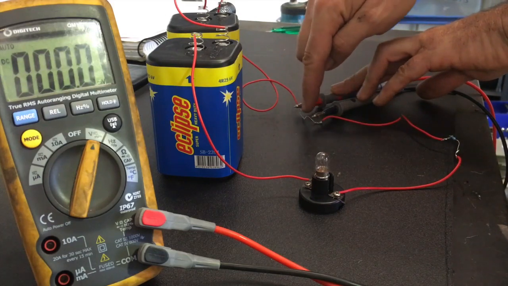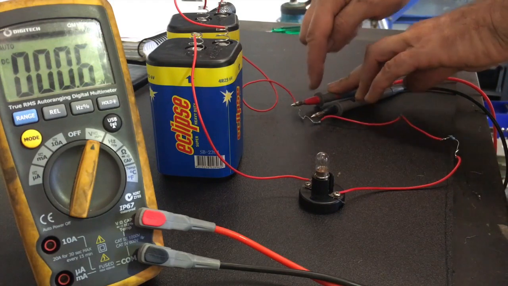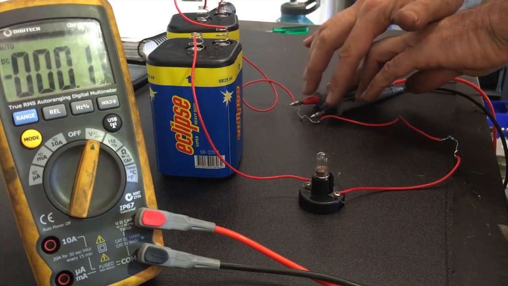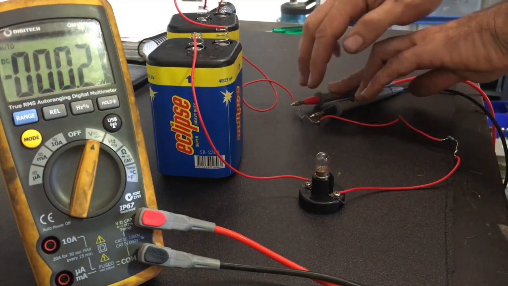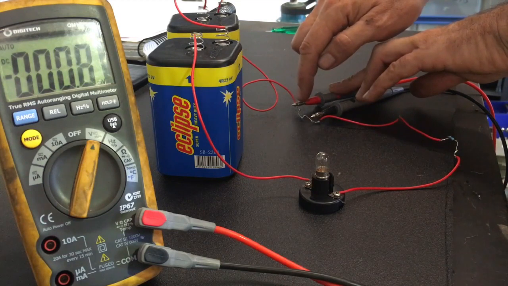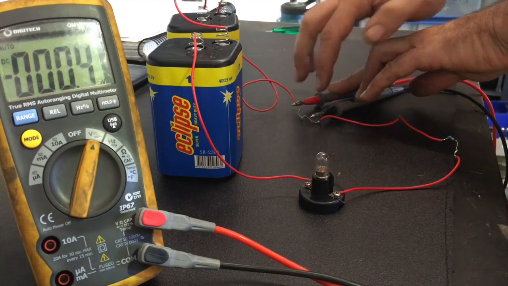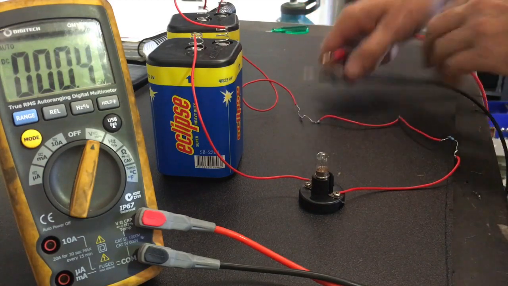The electricity can flow through the resistor itself, or it can flow through the multimeter. A very small percentage of the current flows through the multimeter to give us our reading, because the multimeter has a very high resistance. So the electricity prefers to flow through this resistor rather than the meter, but we get just enough to actually take the measurement. So that's considered a parallel circuit.